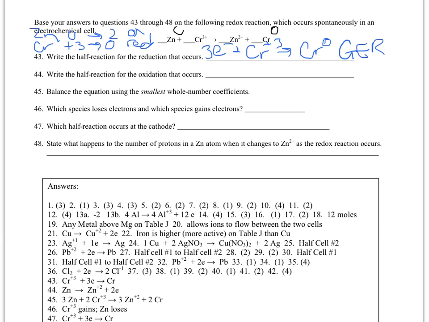Now to write the oxidation half reaction, we're going to focus on zinc. So here we're going to write the zinc symbols separated by an arrow. Now here, zinc is going from 0 to +2. Now again, we're going to have to add in our electrons, but this time the electrons will be on the product side. There'll be 2 electrons. The loss of electrons is oxidation.